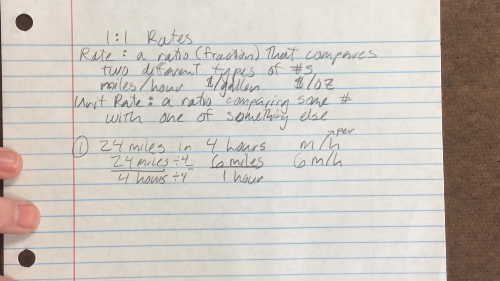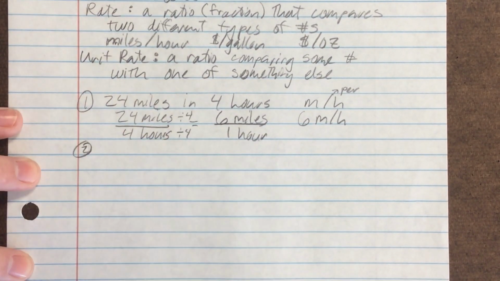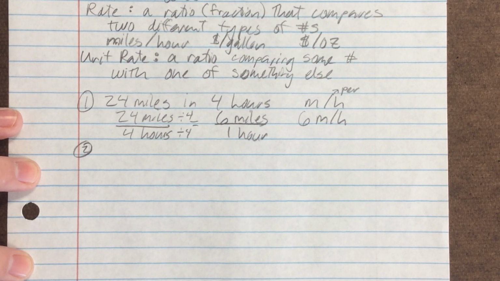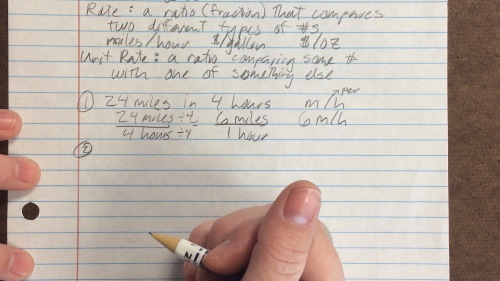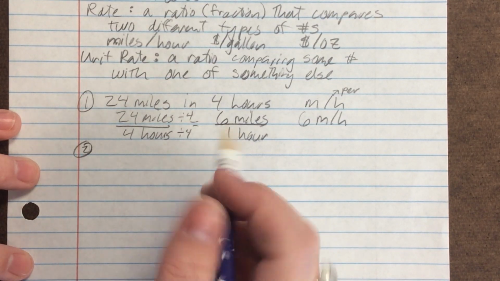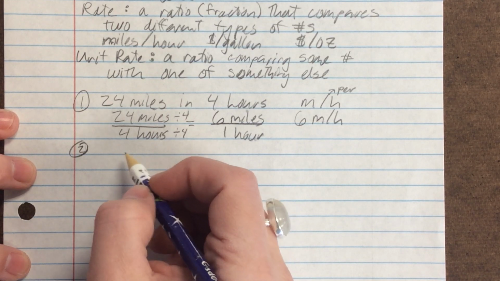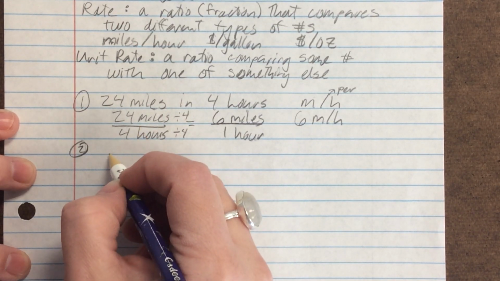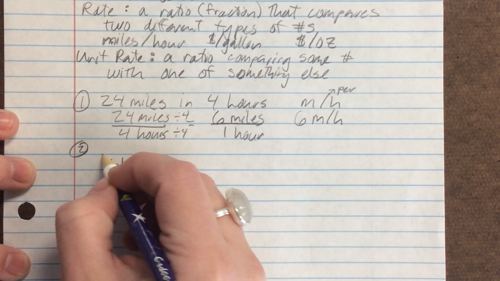Okay, let's practice another example of calculating a unit rate. So let's say we worked for 6 hours and we got $300. I want to know how much I make per hour. Per hour, per meaning we want hour to be on the bottom. So I worked for 6 hours. That goes on the bottom.